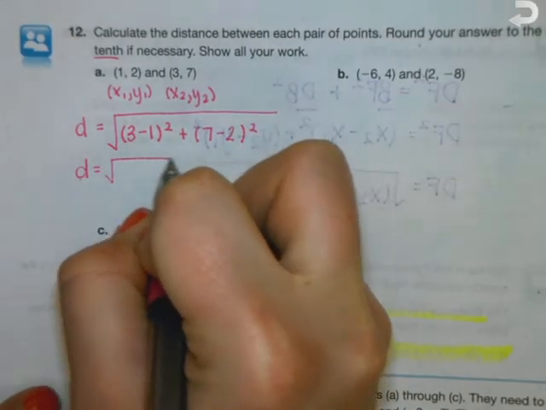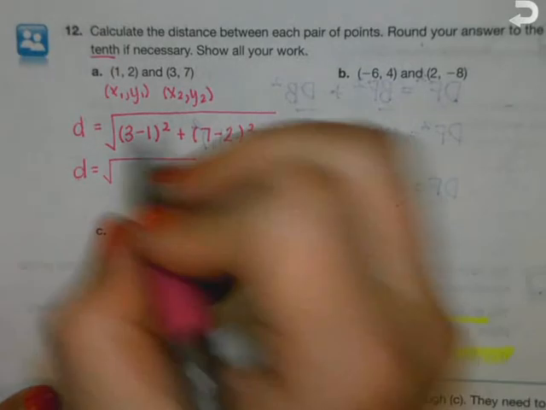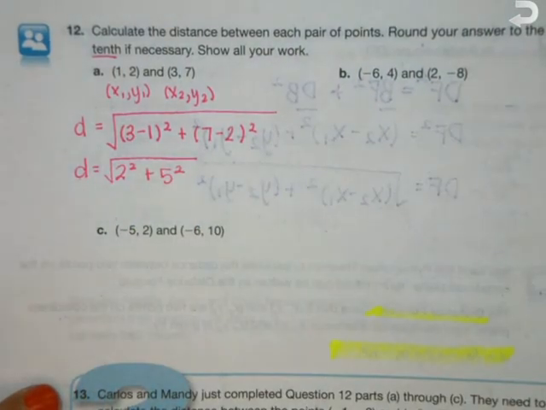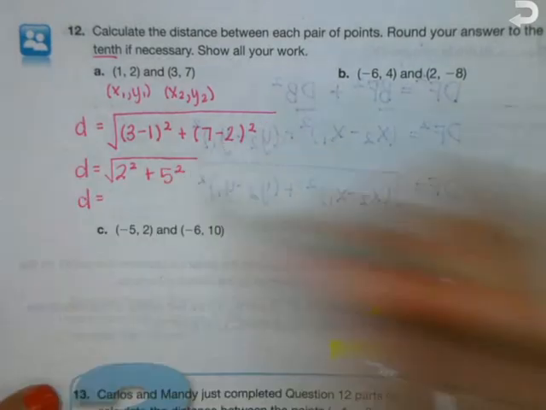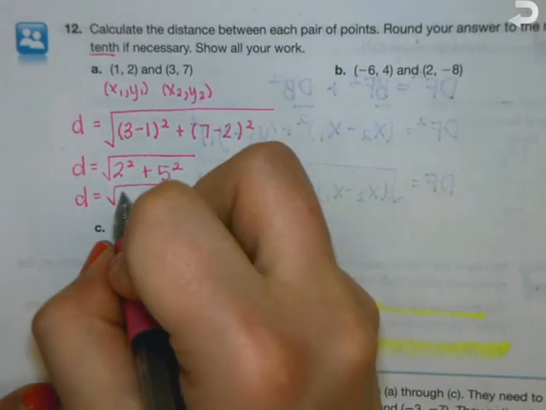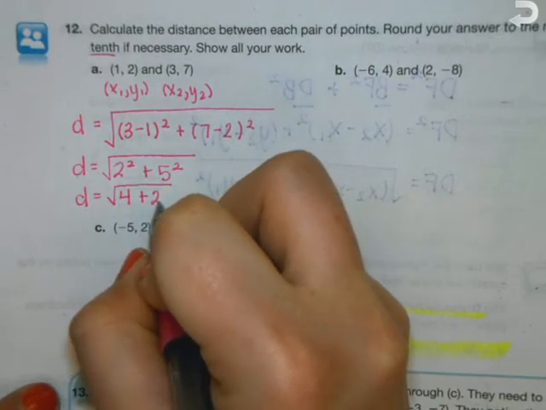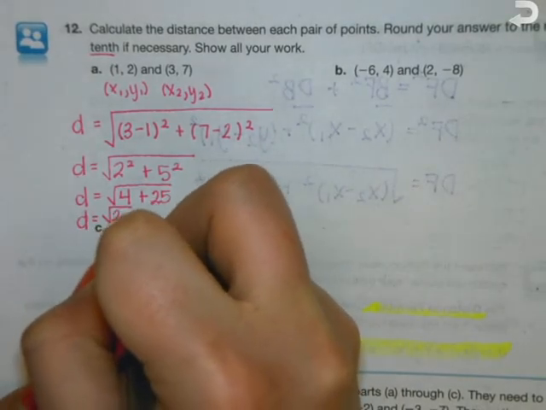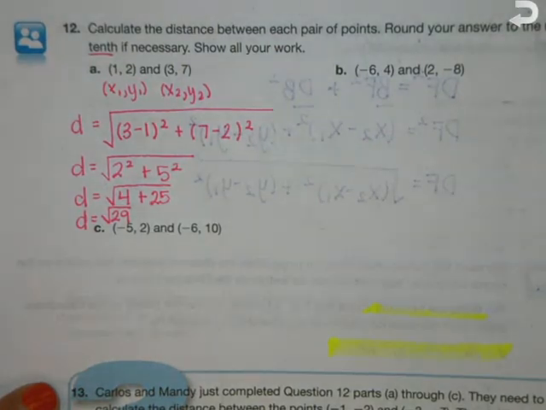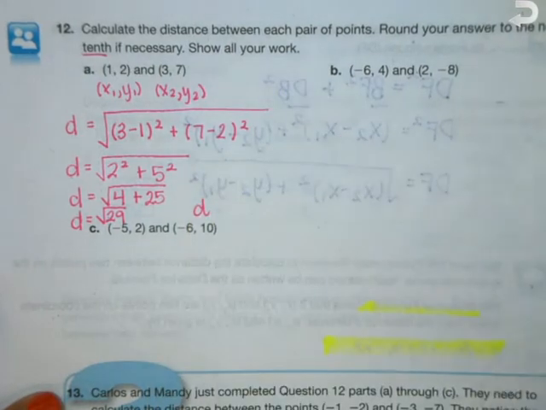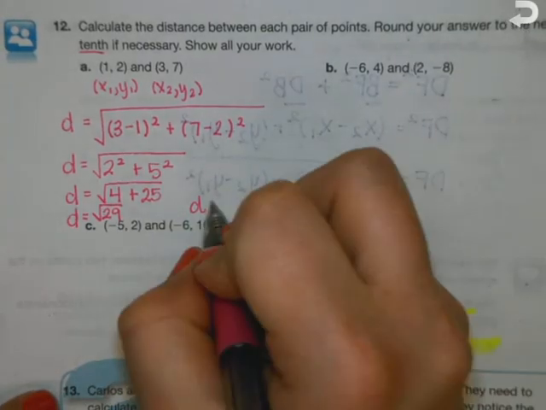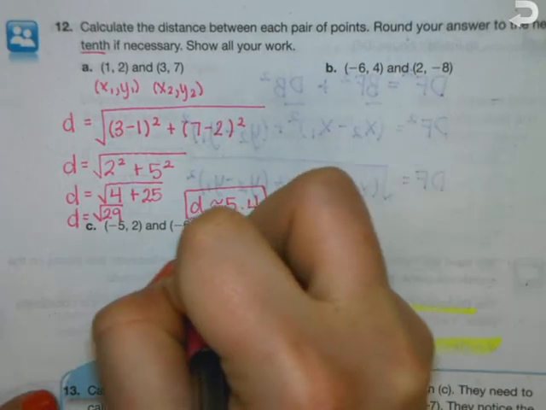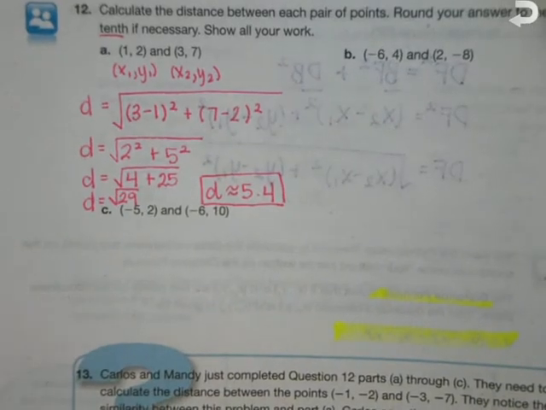What is 3 minus 1? 2. So 2 squared plus 7 minus 2, 5 squared. So the distance is the square root of 2 squared, which gives me 4, plus 25. So the distance is equal to the square root of what? 29. Now, is that a perfect square? No. So we are going to need to use a calculator. I already did the math for you, and since we're starting to run short on time, it comes out to approximately 5.4. And that's your answer. And that's the distance between those 2 points without having to graph it and do all the steps of the Pythagorean theorem separately.